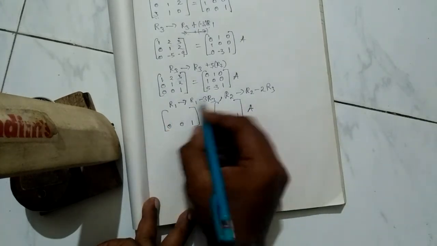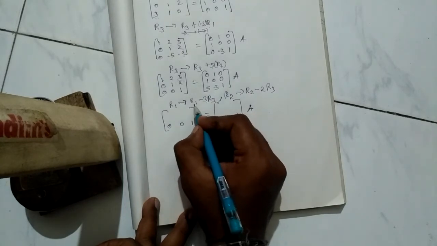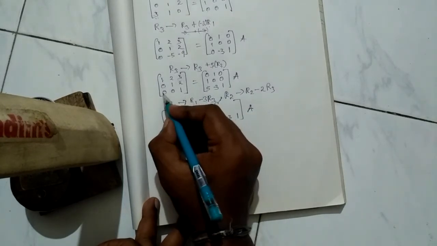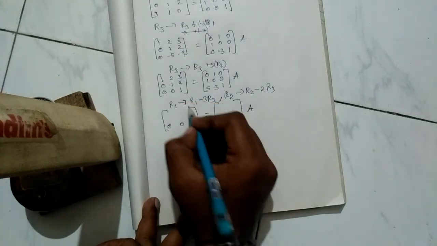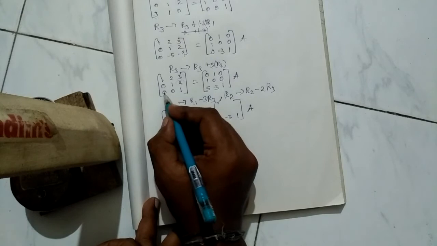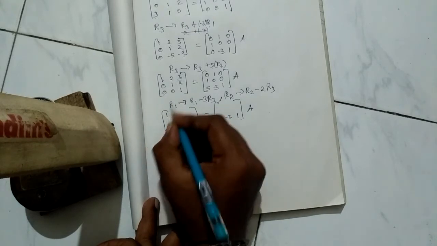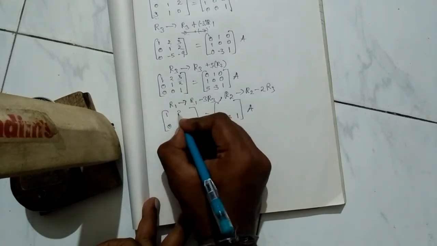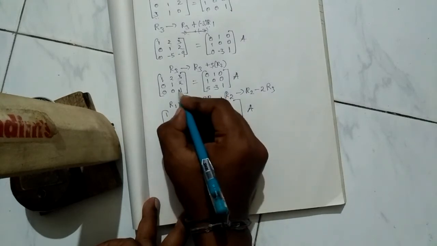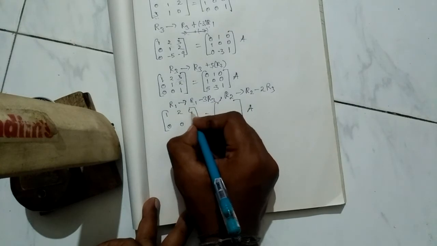So now for row 1, you have to multiply row 3 by minus 3 and add it with row 1. So this element multiplied by minus 3, add with this one. Row 3 fully multiplied by minus 3 and added with this one. Multiply by minus 3, add with this one, only 1. Multiply by minus 3, 0, adding with this one, 2. Multiply by minus 3, it becomes minus 3, adding with this one will become 0.